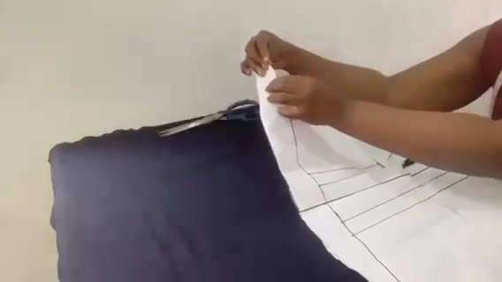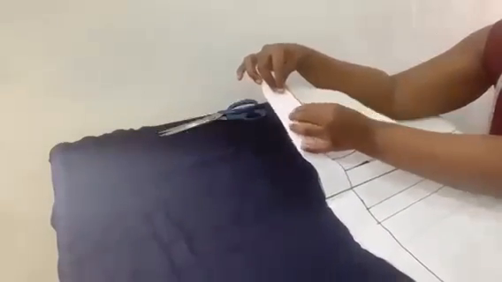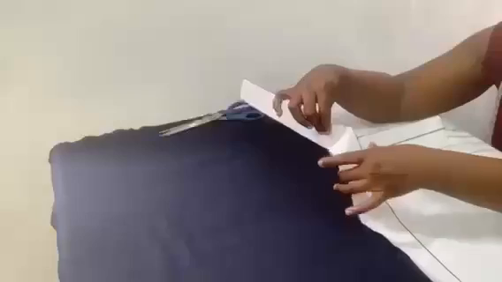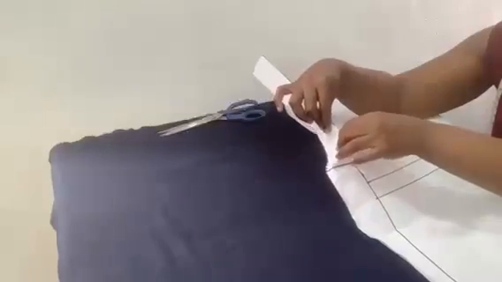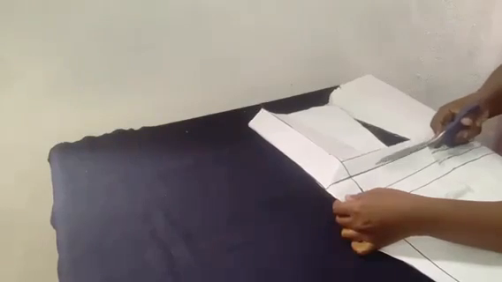So I'm going to be folding this in. So this is how I'm going to slash through this.